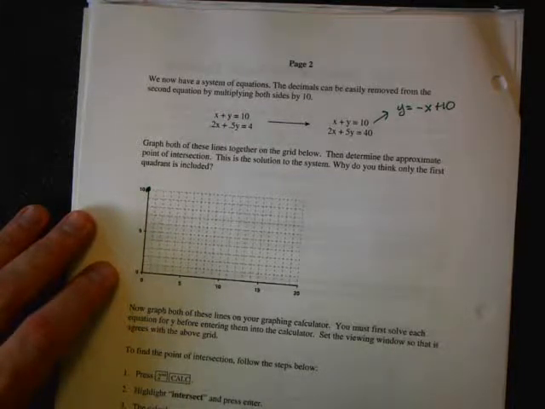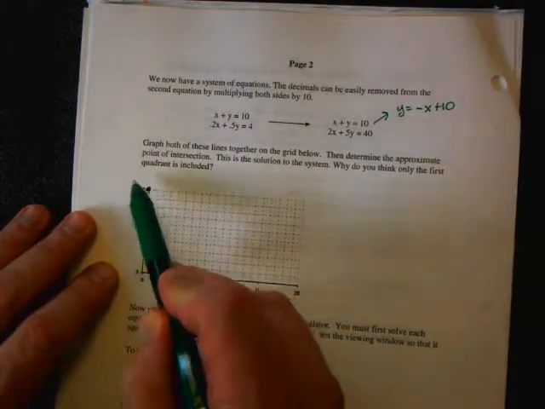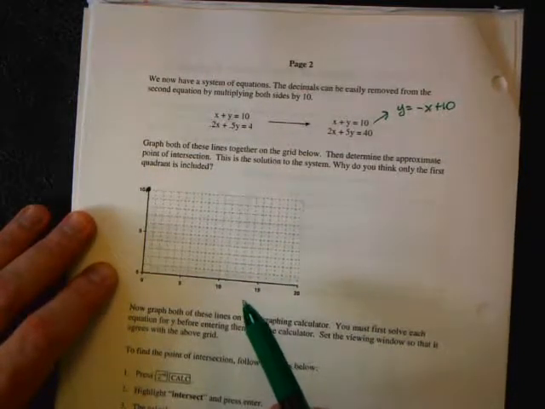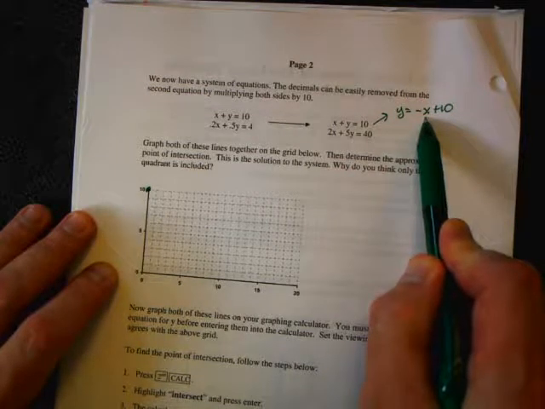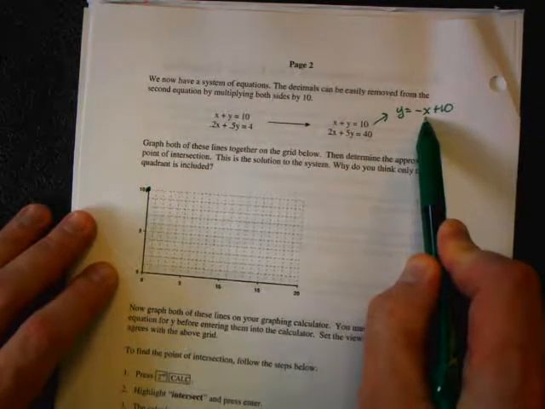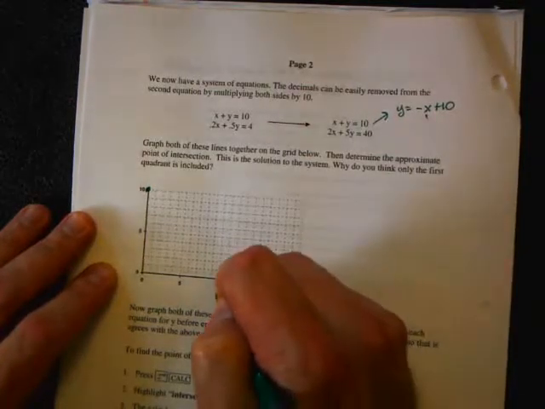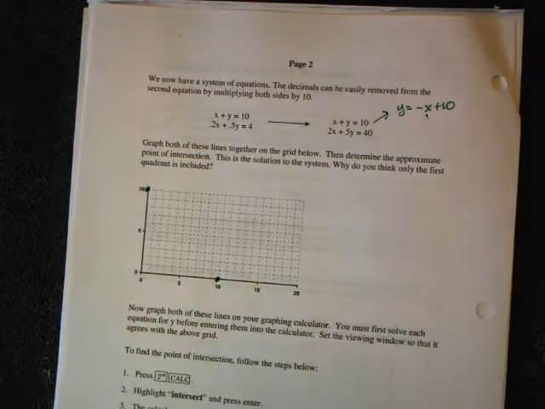Go down 1 and over 1 and down 1 and over 1. That's good, except it puts the dots close, and then it's kind of hard to draw straight when the dots are close like that. So I think what I'm going to do instead is pick a different number for X and plug it in. I'm going to plug in X equals 10. What happens when I plug in 10? Y is 0. So that just kind of spreads it out a little bit. Makes it easier to put my ruler on there and connect the dots.